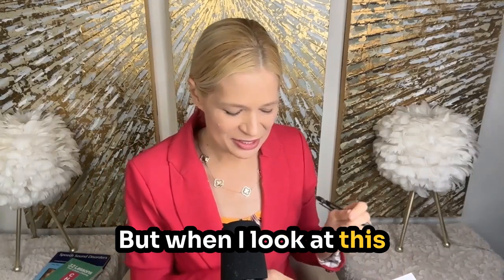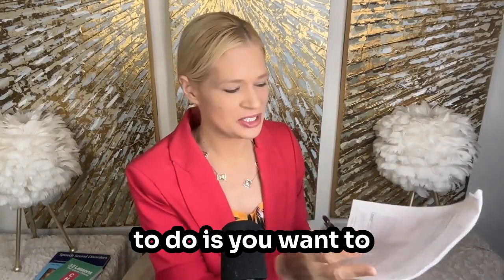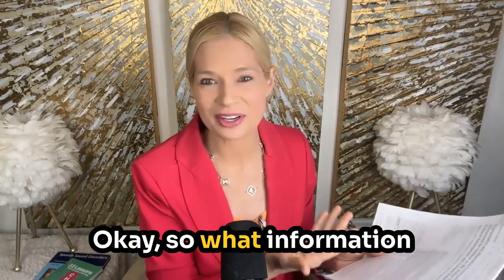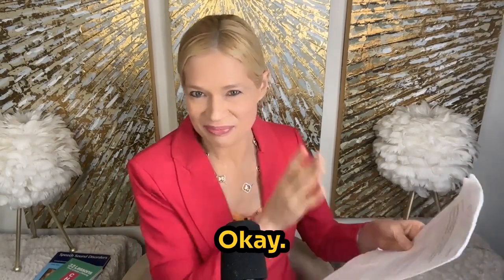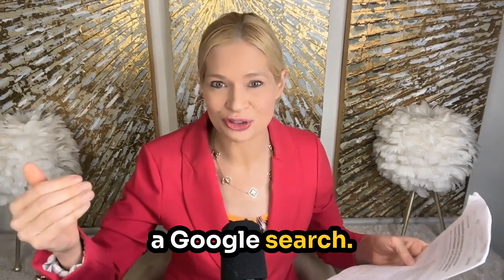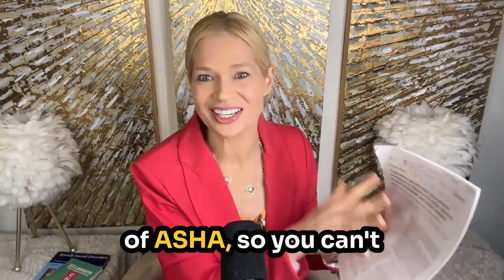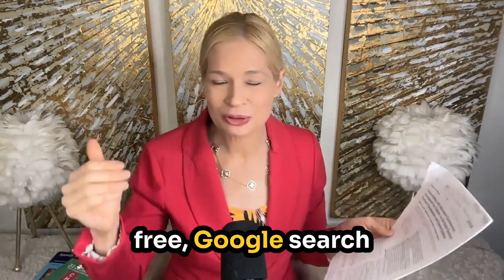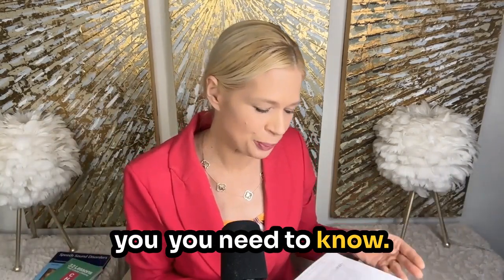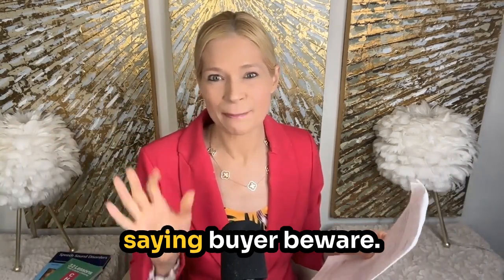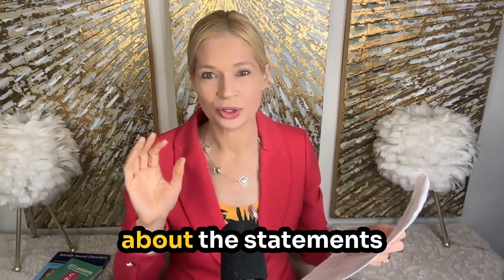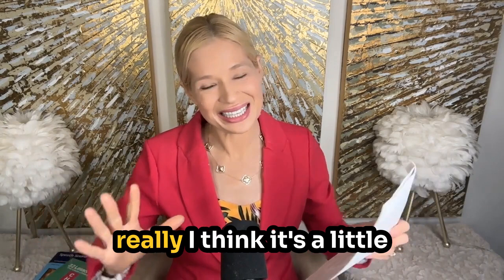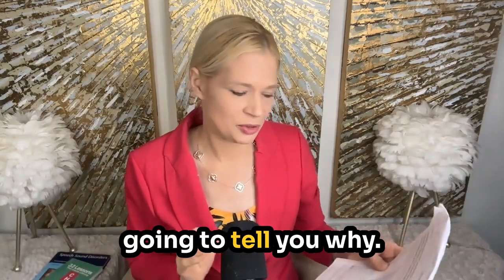But when I look at this research, the first thing you always want to do is look at the abstract. What information do you have to share with me and what were your conclusions? You can get that on a Google search. If you are not a member of ASHA, so you can't get this article for free, Google search it. It tells you what you need to know. This is where I'm saying buyer beware. We have to be very clear about the statements they're making, and really, I think it's a little bit of a reach, and I'm going to tell you why.